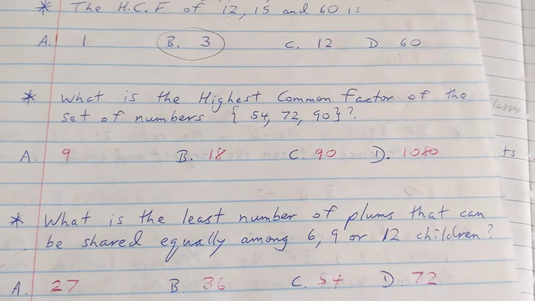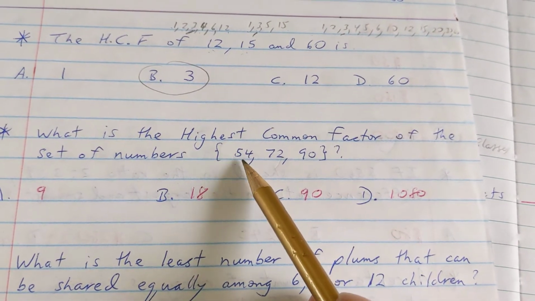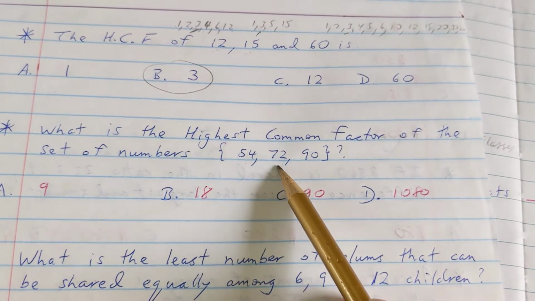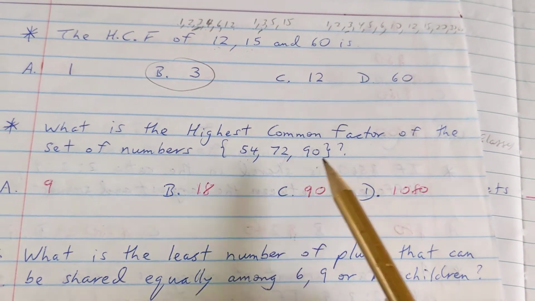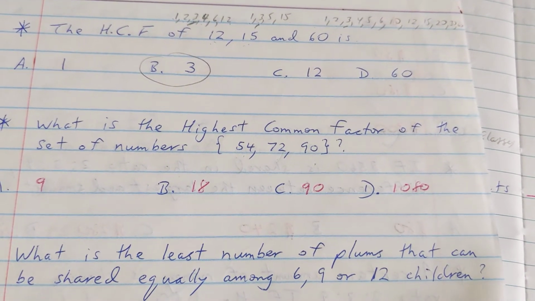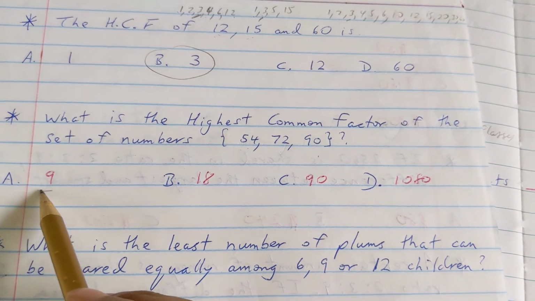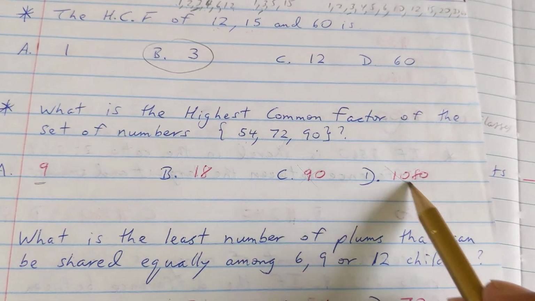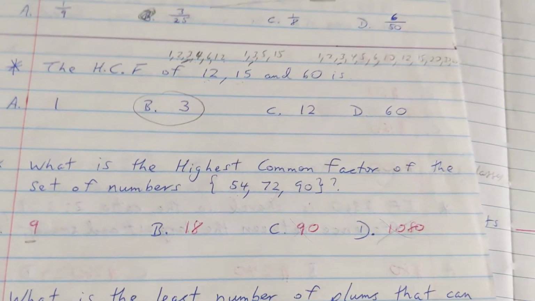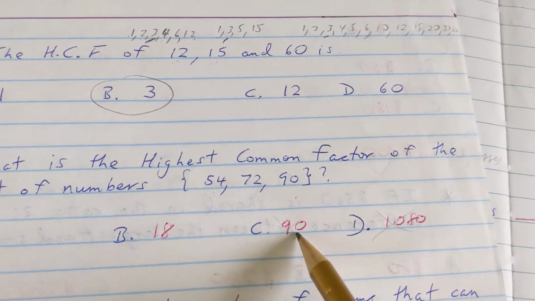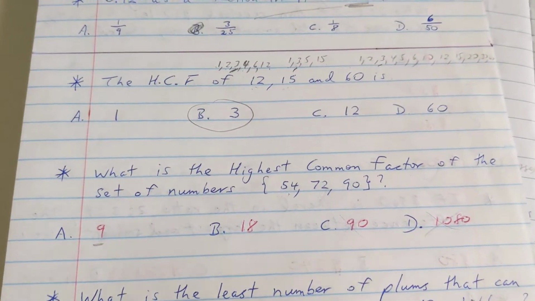Same idea for this one, a little bit trickier because from your tables, you know, 9 6s are 54, 9 8s are 72, 10 9s are 90. But 9 is not the highest. It is a factor. 90 is too big. Obviously 1080 is too big, because 1080 can't go into these numbers. 90 can't go into 54, 72.